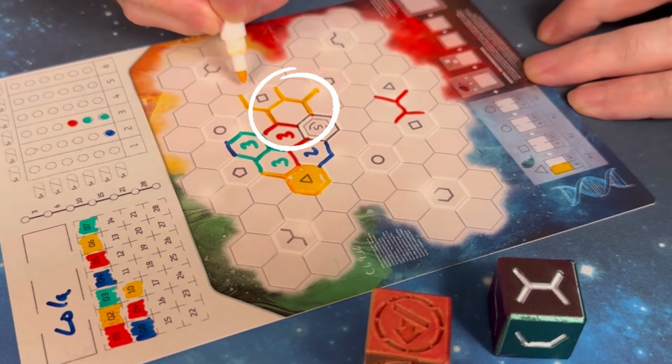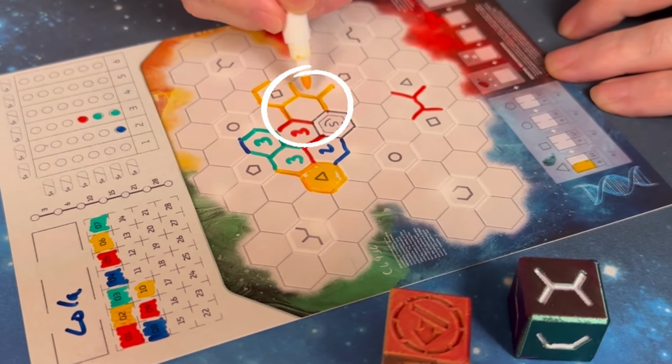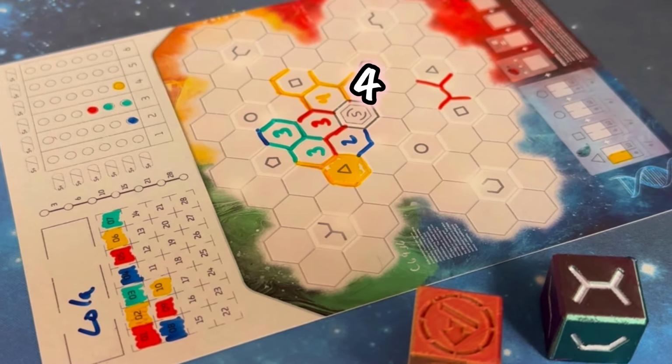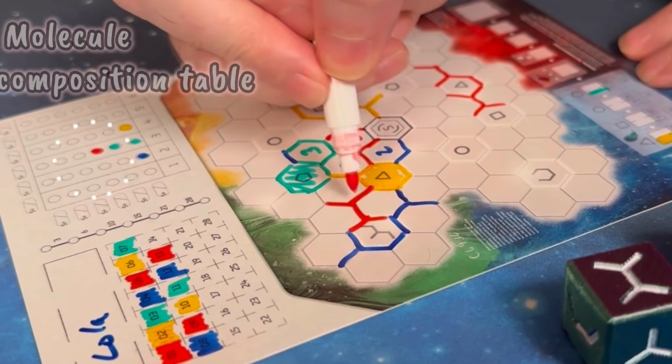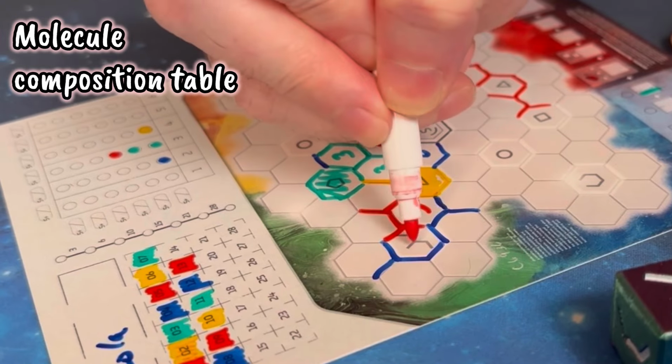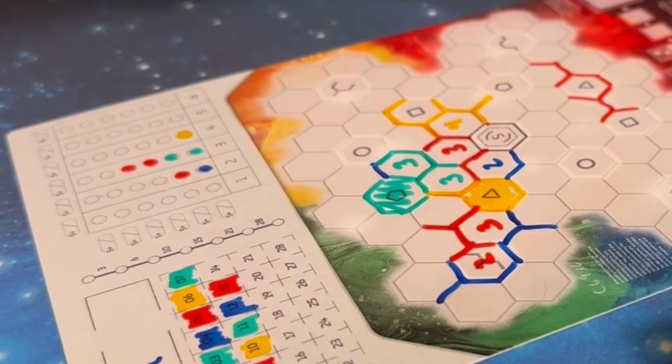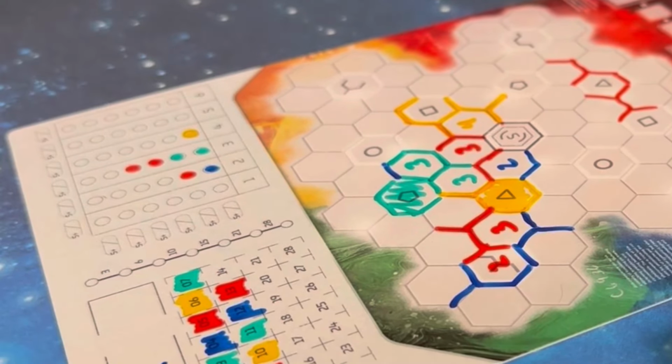Count the number of bonds on the hex matching the color of the final bond, and write that number inside the molecule. In the top right corner is the molecule composition table. Find that number in the table and color in the lowest cell in the corresponding number column. Adjacent cells of the same color in this table can be joined in a sequence to provide endgame scoring. But let's talk about that a little bit later.